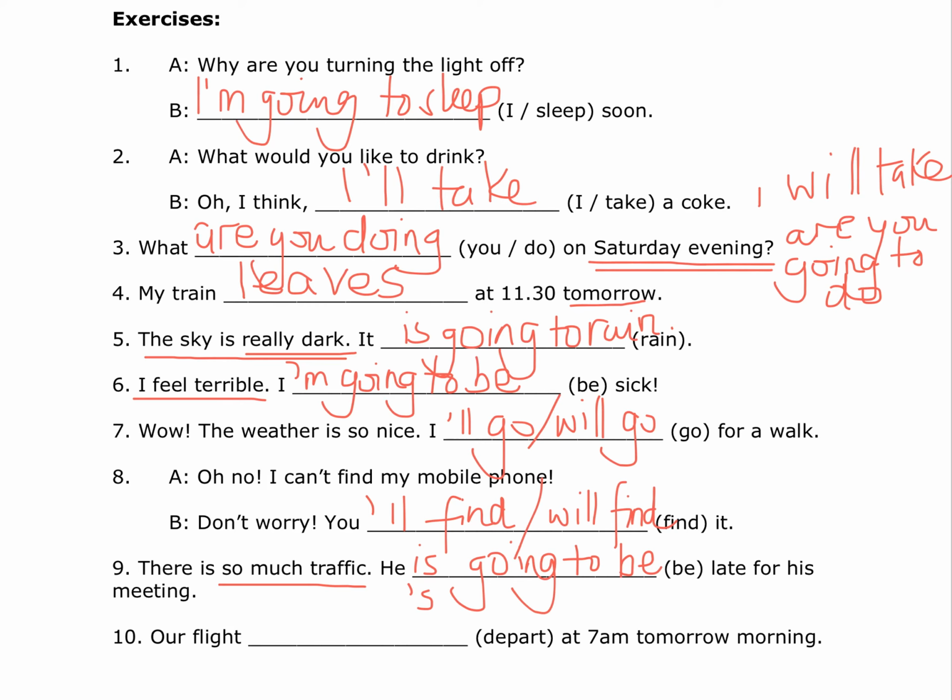And now let's have a look at the last sentence. It's about a flight and about the flight departure time. So this is a clear present tense because it is a schedule. So our flight departs at 7 a.m. tomorrow morning.